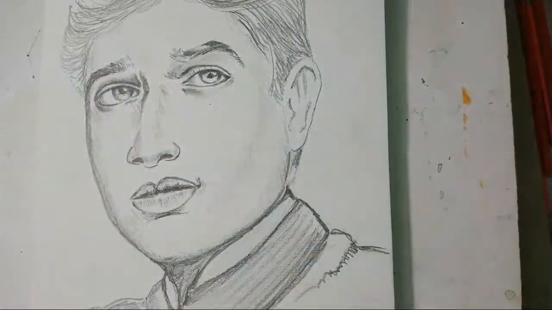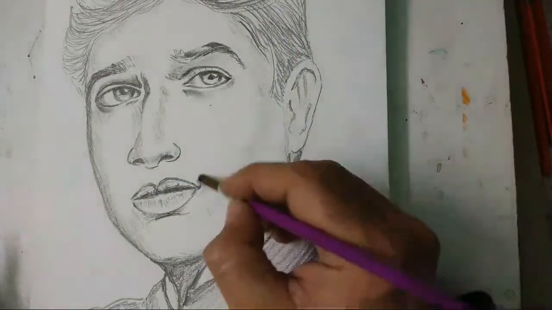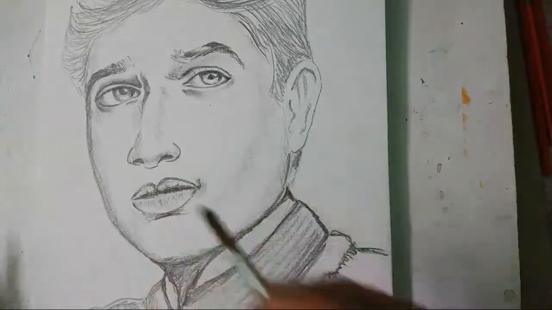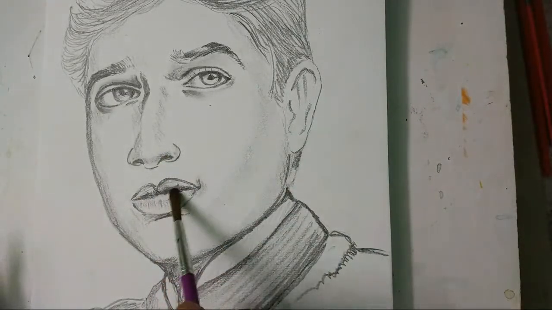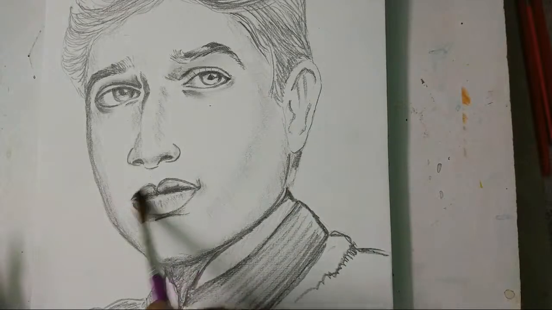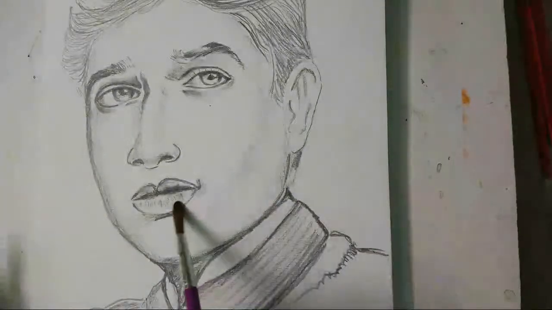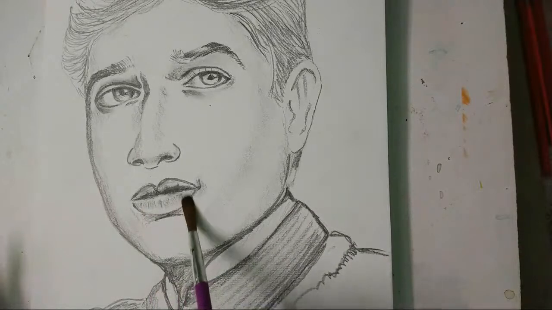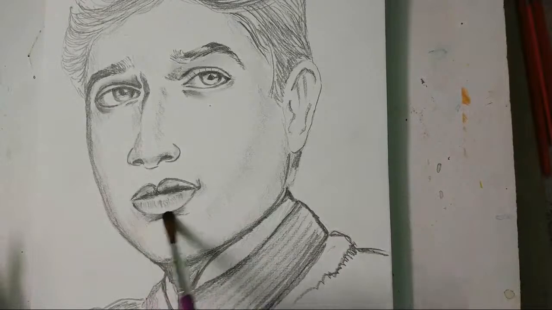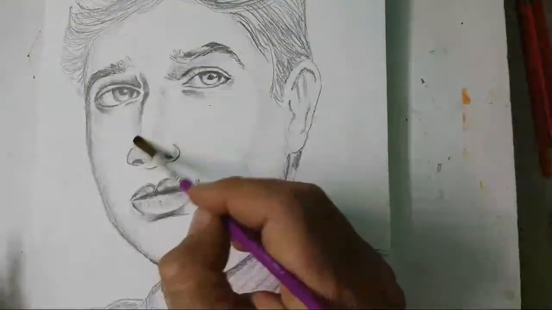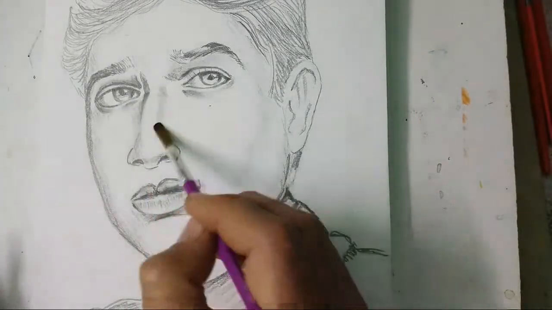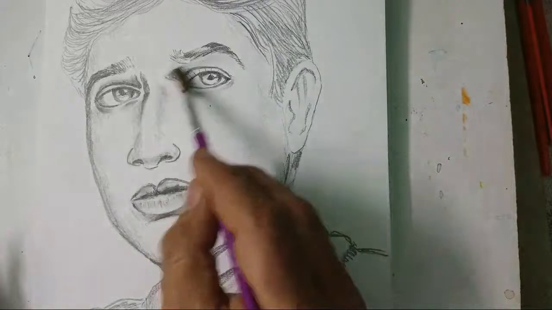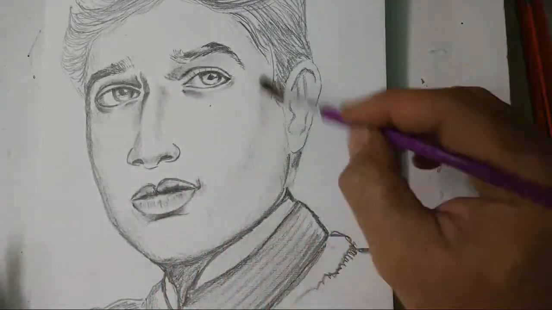So you can use a brush. I have rubbed my finger over it. No need to be confused by that. I am comfortable with the cotton also, with a brush also. If you are not, then you can use a brush or you can use cotton also to give a softness to the pencil. The features will become soft if you just rub it with a brush or with cotton.